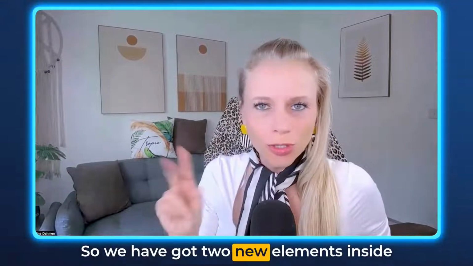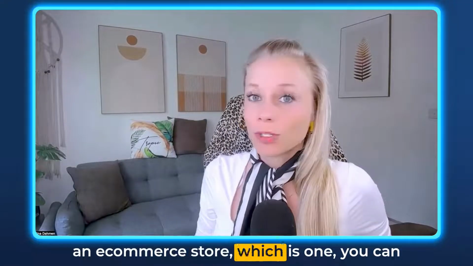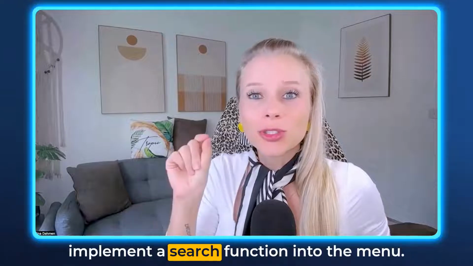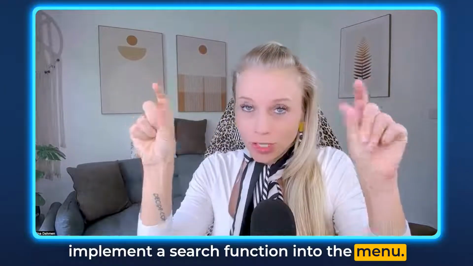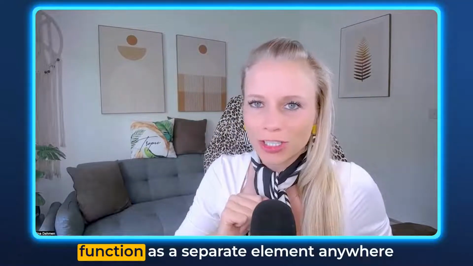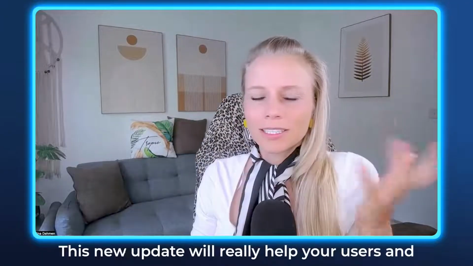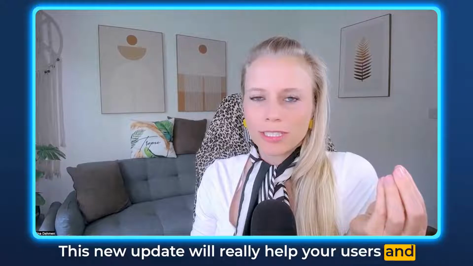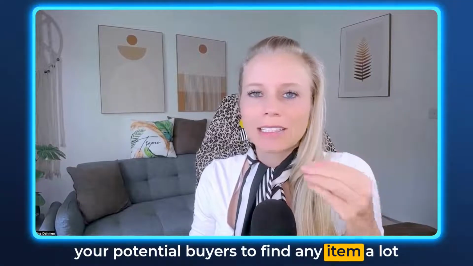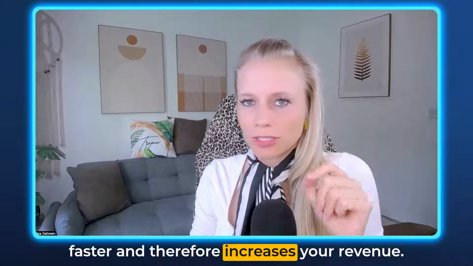So we have got two new elements inside an e-commerce store, which is one, you can implement a search function into the menu, and two, you can implement a search function as a separate element anywhere inside of your e-commerce store. This new update will really help your users and your potential buyers to find any item a lot faster and therefore increases your revenue.